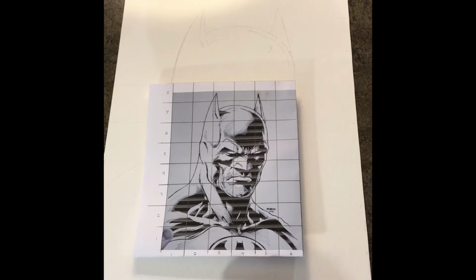So the whole purpose of using a grid is to draw your image as accurately as possible with the best proportions as possible. So my two tips. Tip number one is using fractions.